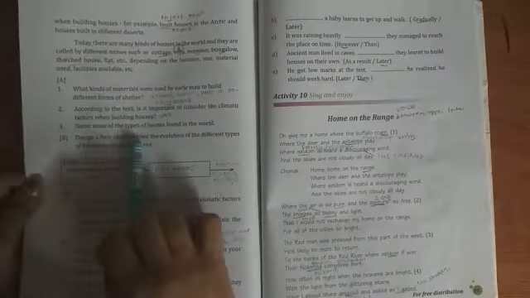Yes. Name some of the types of houses found in the world, right? What are the types of houses? Here they have given, you have to write. Design a flow chart to show the evolution of different types of houses as given in the text.